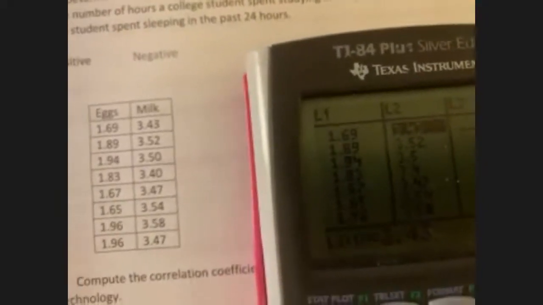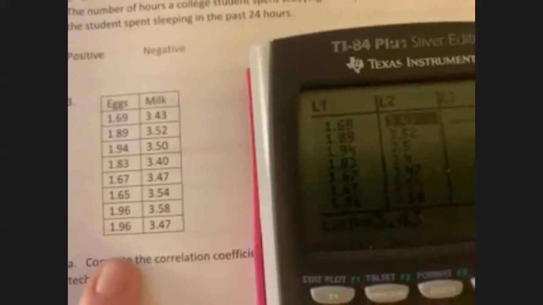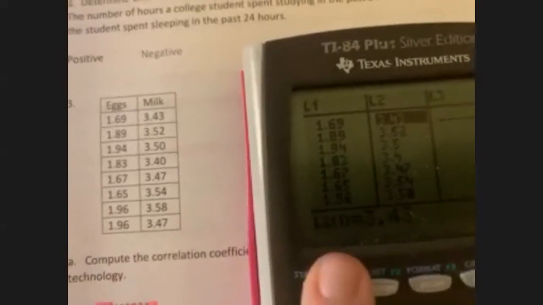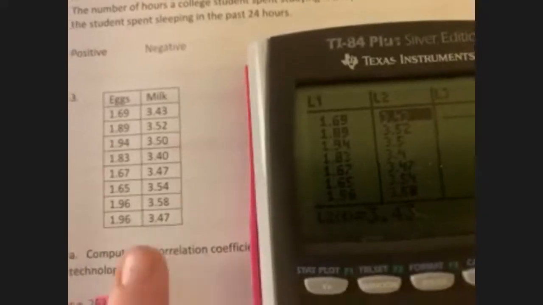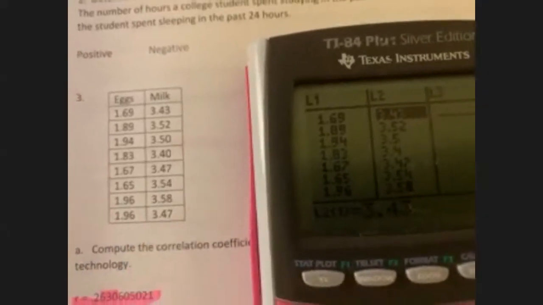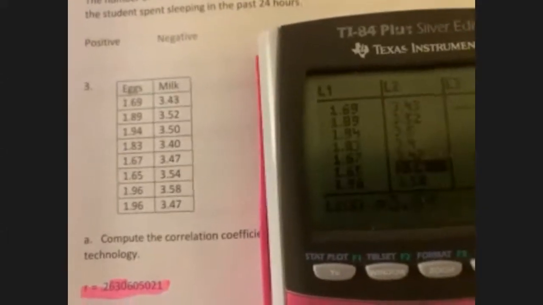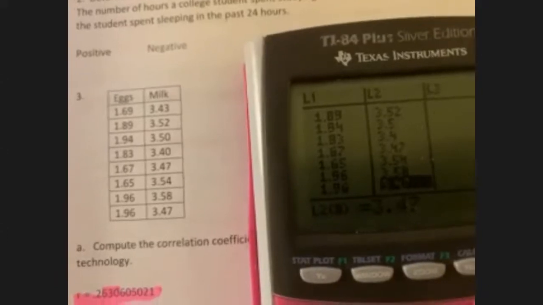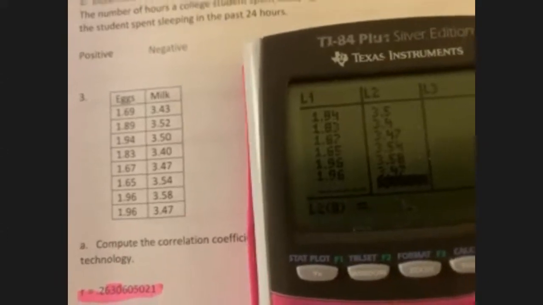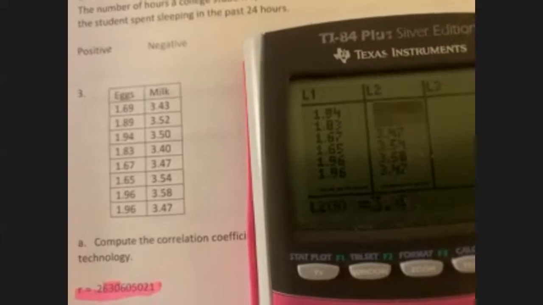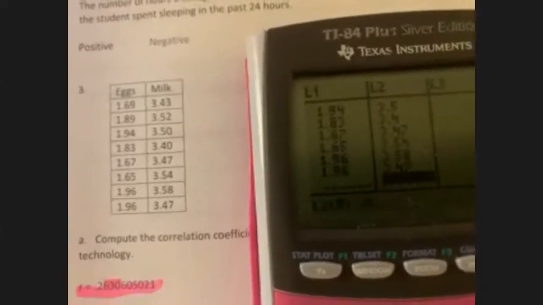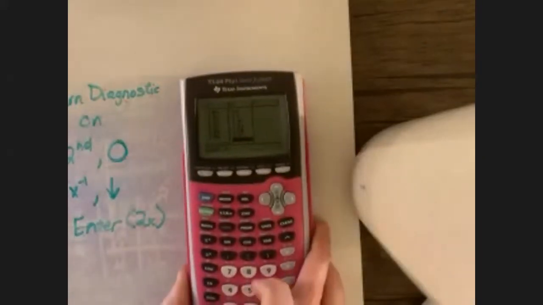Okay, there you go. You should be able to see that eggs is my stuff over here in L1. Milk is my stuff over here in L2. I do have one other data point that is right off screen. Now you do need to keep them partner paired together, so you can't just go ordering the lists or anything like that. Just put the data in the way that it comes up.